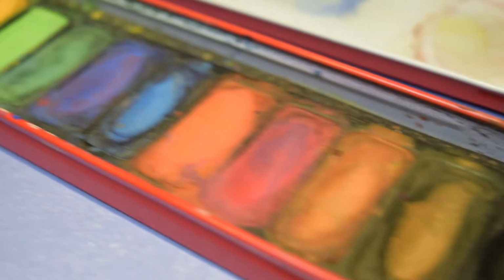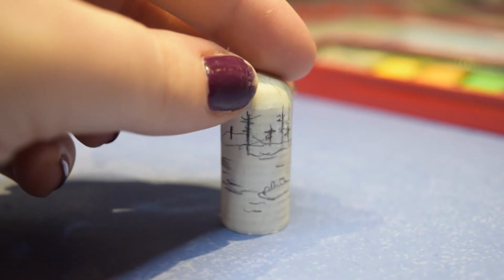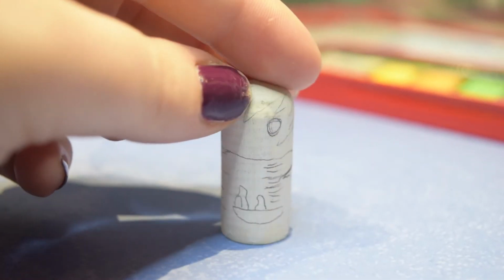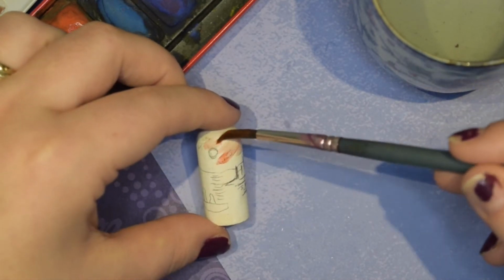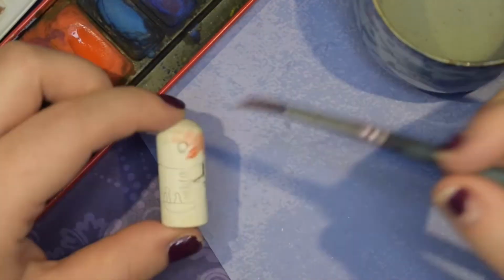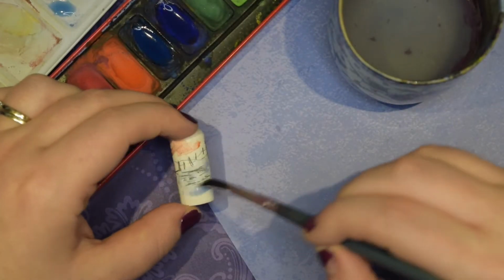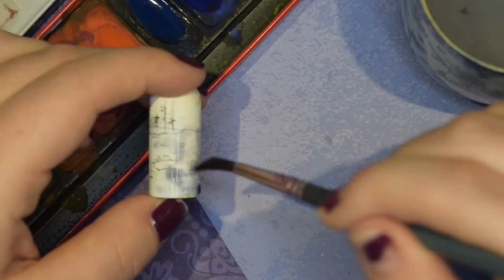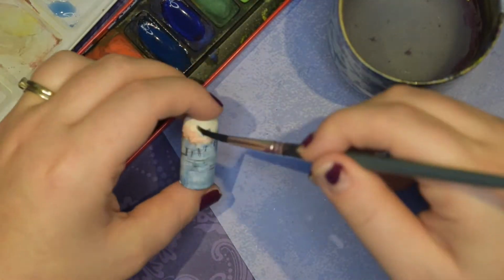There it is. Might have actually worked.